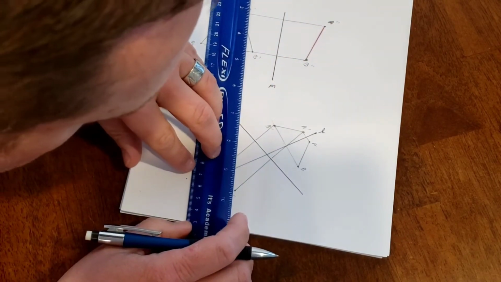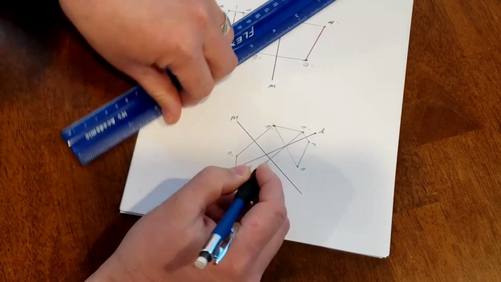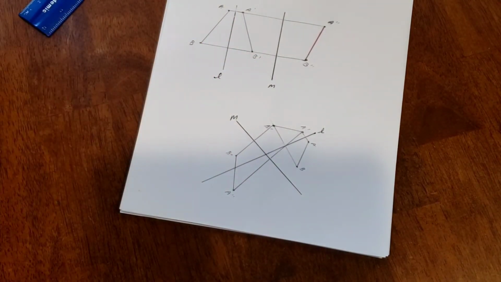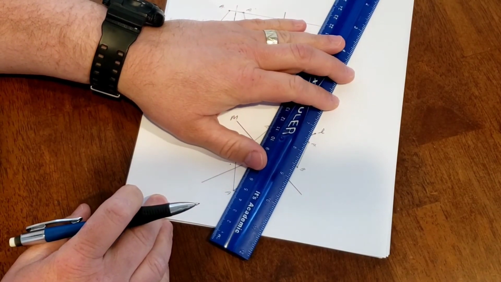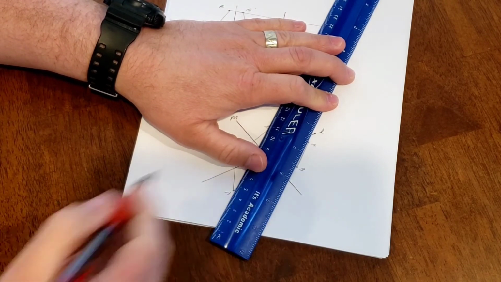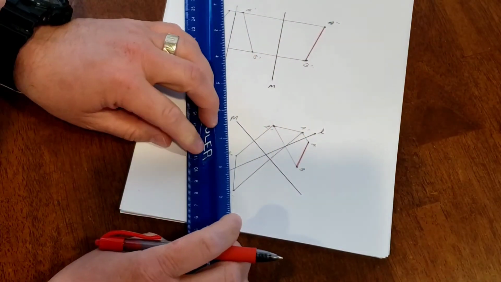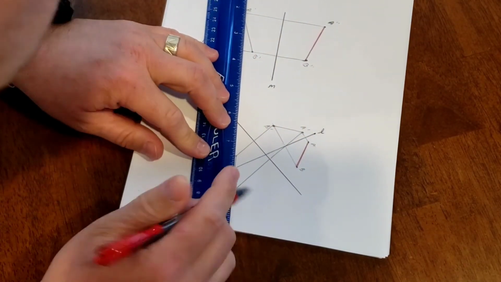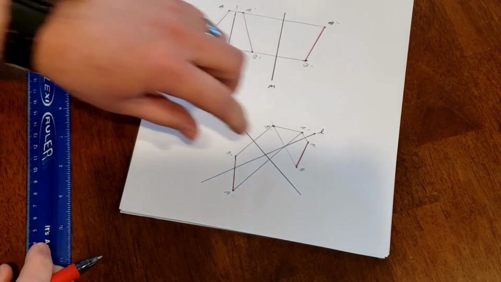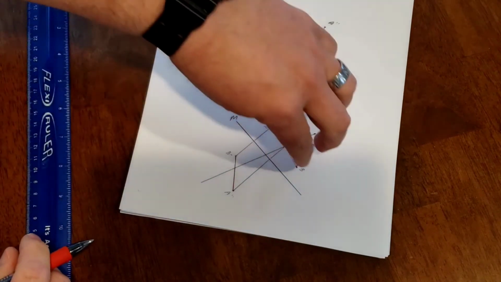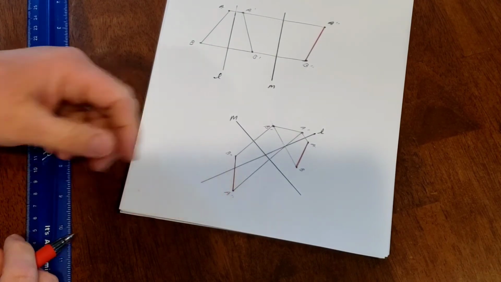So I'm going to connect A double prime and B double prime. And if we look at R2, let me highlight our initial segment, our pre-image, and our image. This is the same as a rotation. So we've taken segment AB and we've rotated it all the way over to A double prime, B double prime.